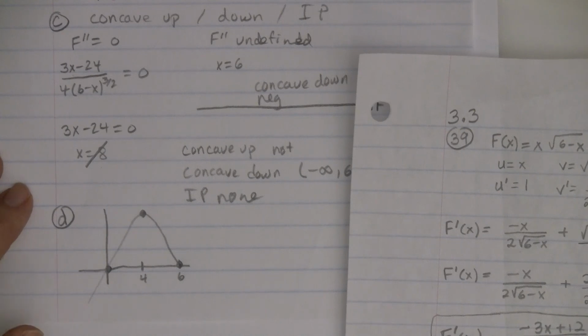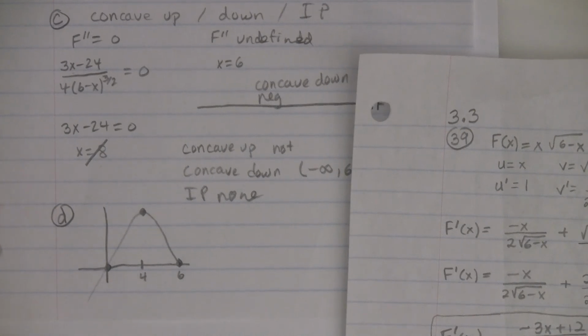So there's a basic sketch of it, and we did a pretty nice job on that. And I hope that you guys are doing okay. Bye-bye.